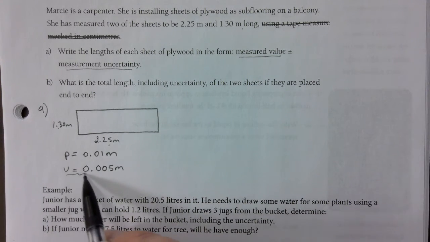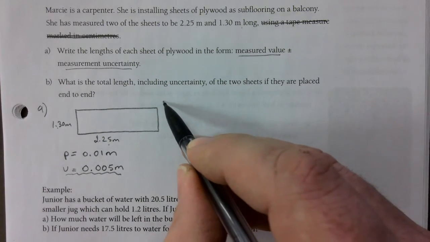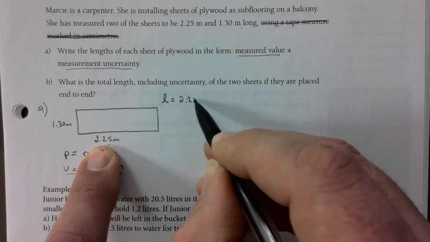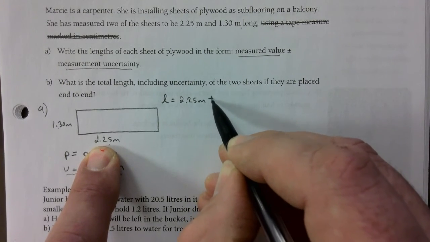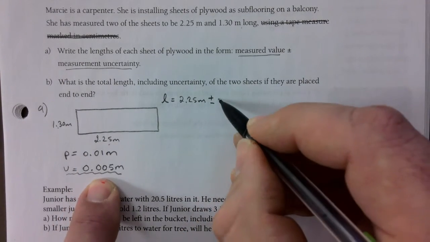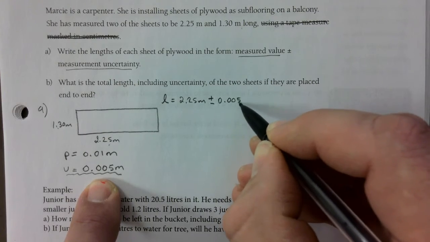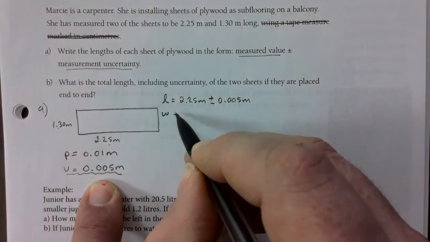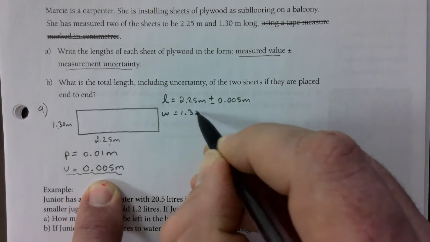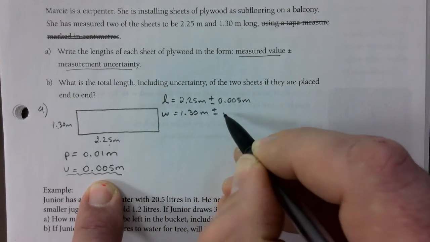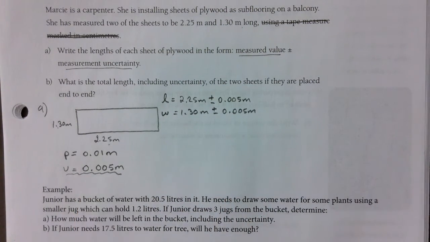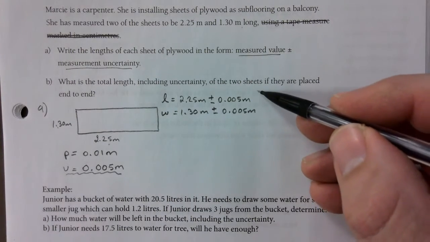So this is what we're focusing on. So we're going to state our length is 2.25 meters plus or minus 0.005 of a meter. And our width is 130 meters plus or minus 0.005 meters. So we've just done that. That's what they wanted us to do. Okay, so let's cut this here.